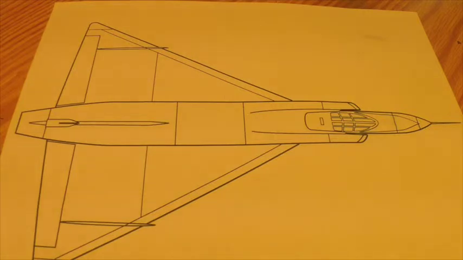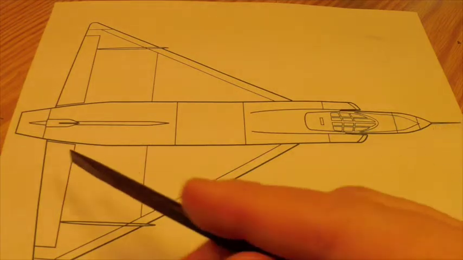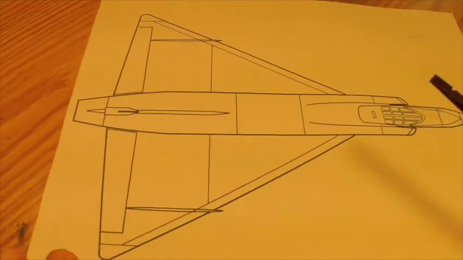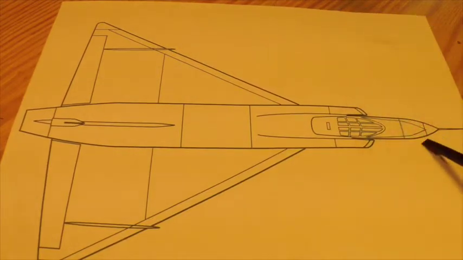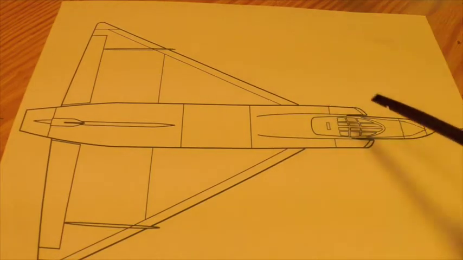The reason being, if we look into the mathematics, we see the shock waves when the aircraft is moving in a forward motion. When the aircraft is moving forward, it's breaking through the air, and the shock waves are going to come off at an angle.